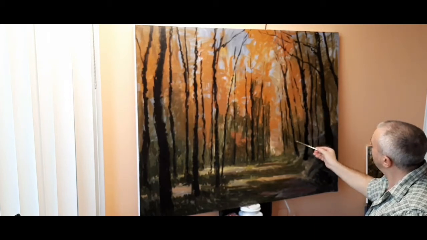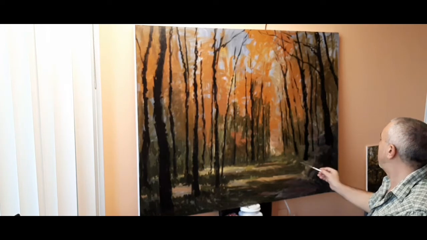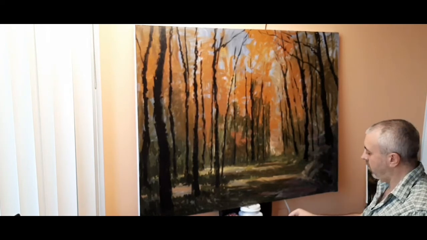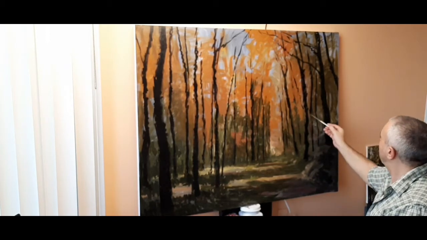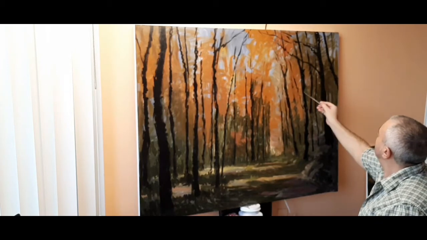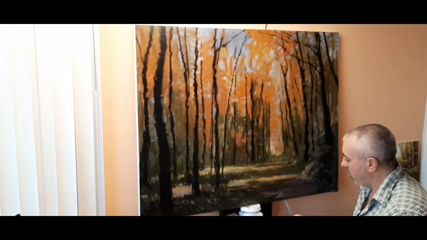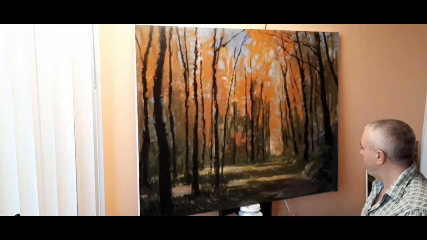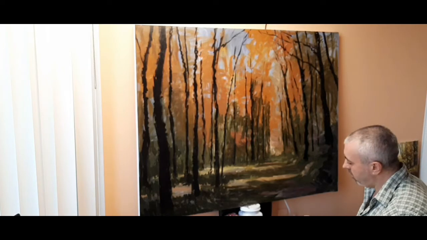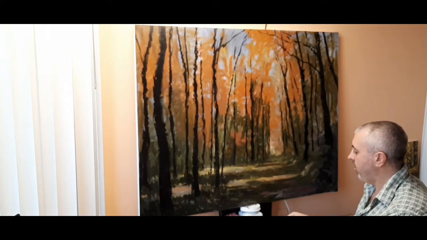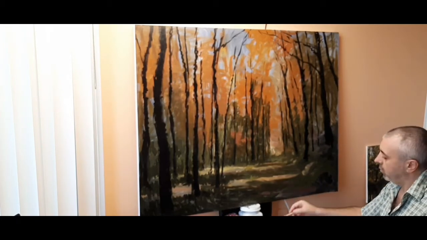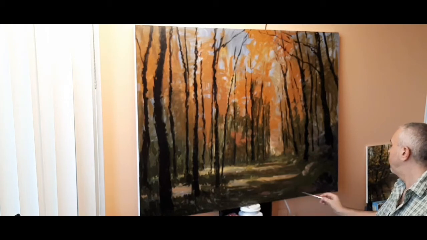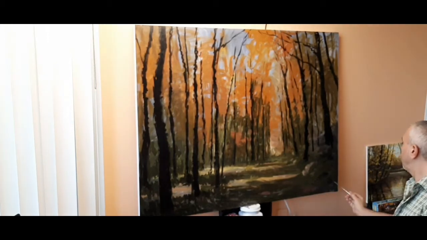I'm always moving throughout the entirety of the canvas. I'm not getting too caught up in any one area with intent to finish. My goal is to introduce richness of variations within those darker areas, within the greenery and within the floor and within the shadow information.